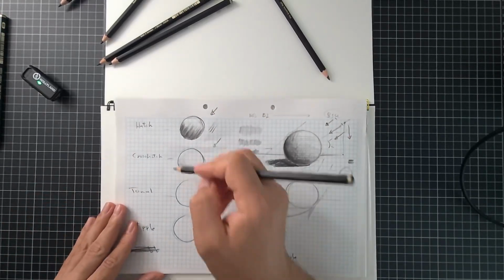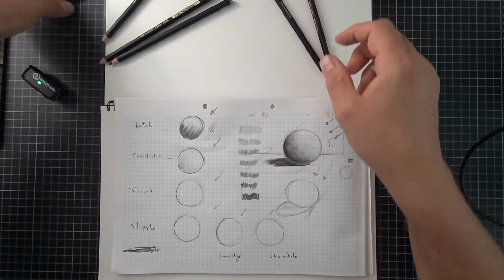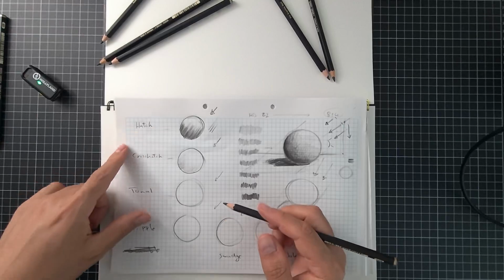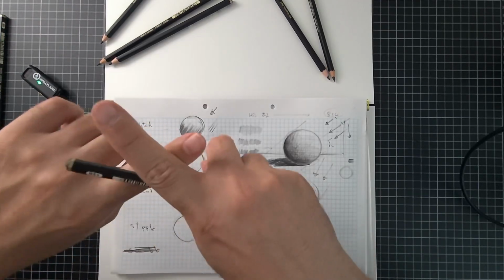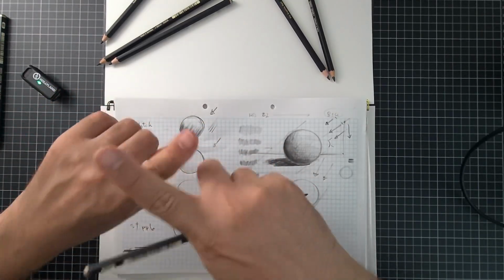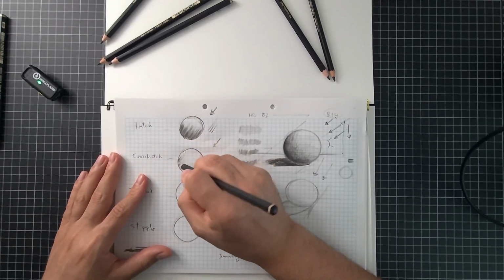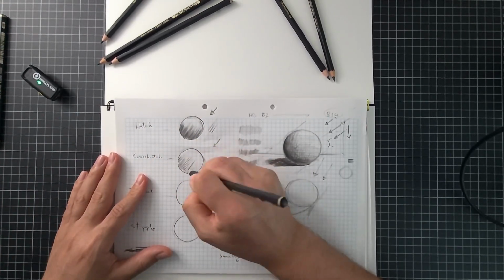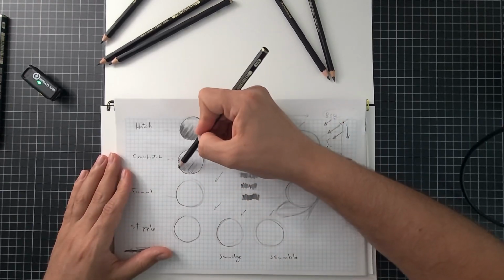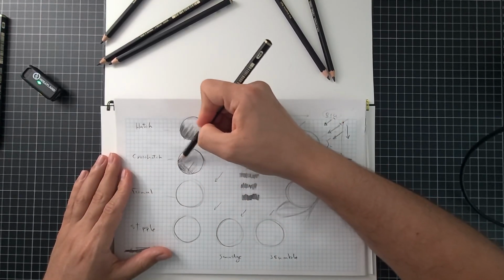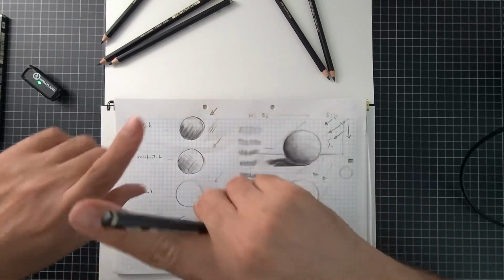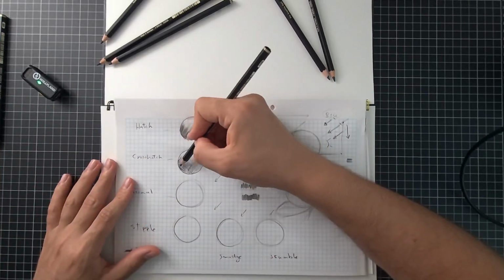The crosshatch is pretty similar to the hatch, but you use 2 sets of lines in different directions. That's why it's called cross. For example, we have the lines in one direction, and I start to add lines in a different, opposite direction.